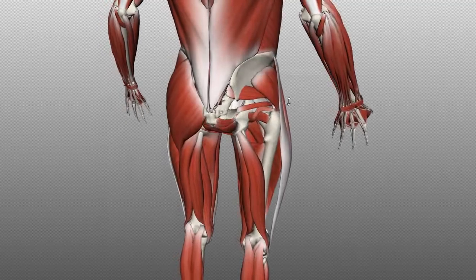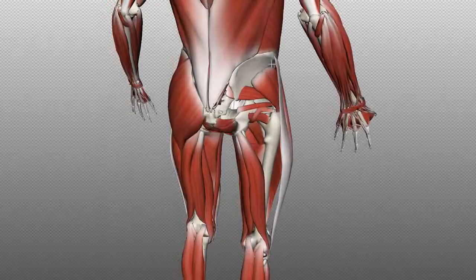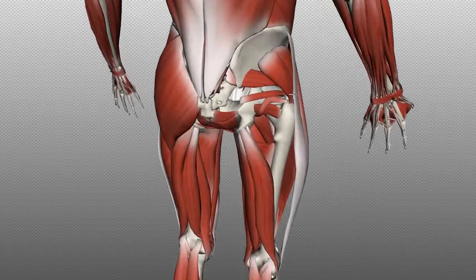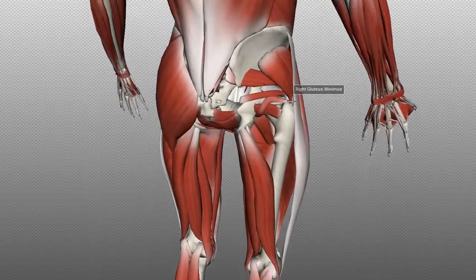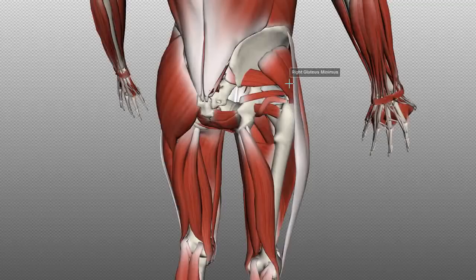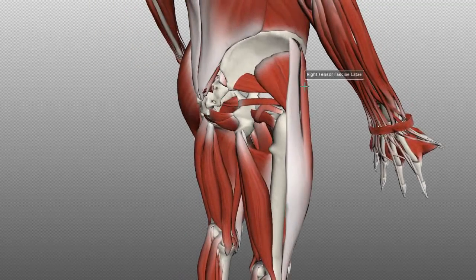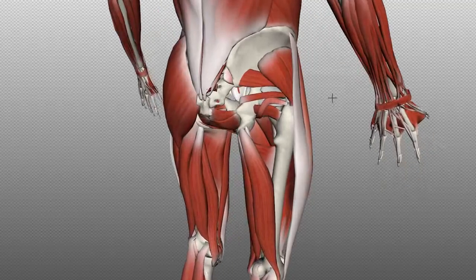So just under the gluteus medius you've got the gluteus minimus. As the name suggests, this is the smallest muscle of the gluteal region. So this muscle also originates on the external surface of the ilium, and it inserts anterolaterally on the greater trochanter. So it also abducts the femur at the hip joint. So both the gluteus medius and the gluteus minimus are innervated by the superior gluteal nerve, along with the tensor fasciae latae muscle. So these are the four muscles of the superficial group.